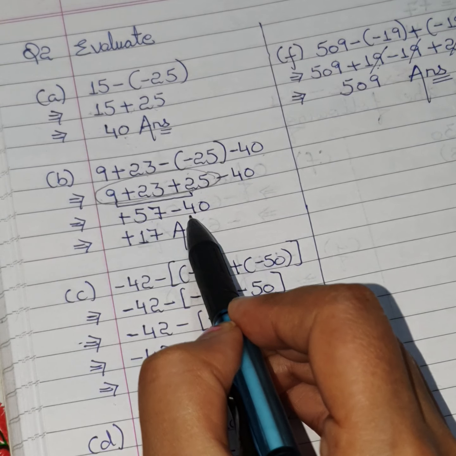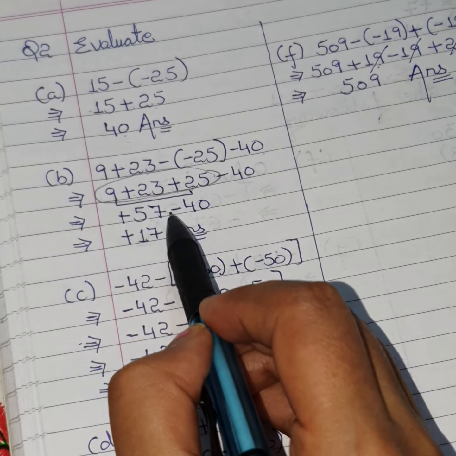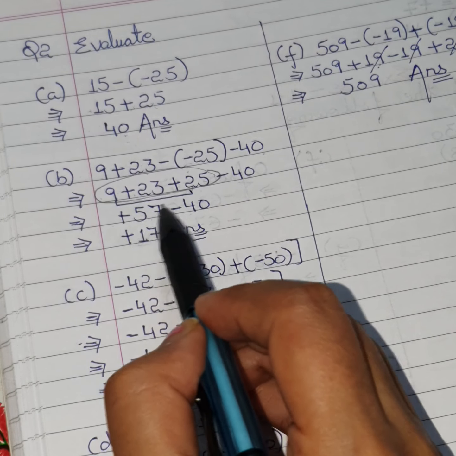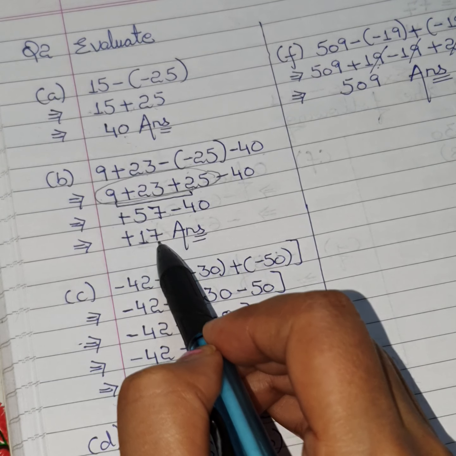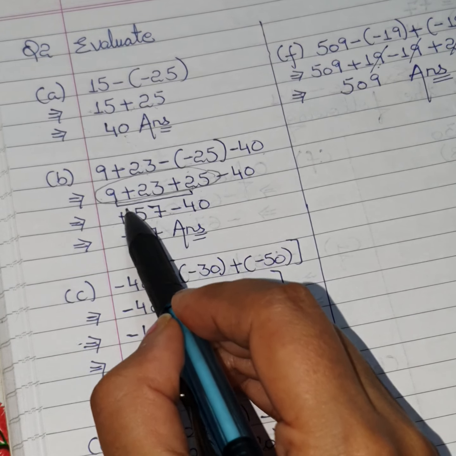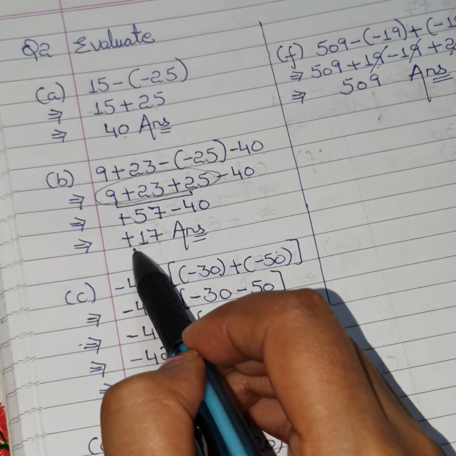Then minus 40. Now plus minus, and the rule of plus minus is minus. So we have to do subtraction here. So 57 minus 40 will give you 17, and the greater number is 57 and 57 is having positive sign. So plus sign will come here.